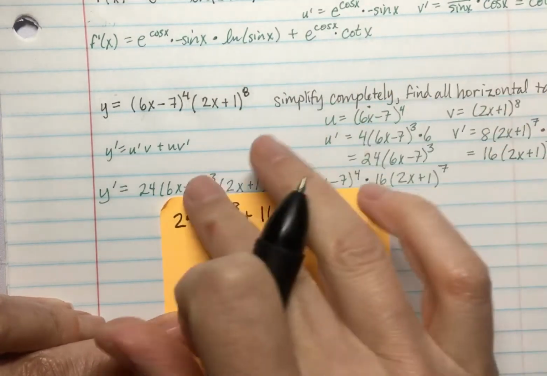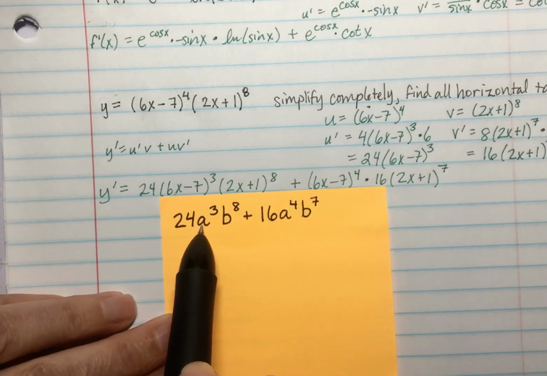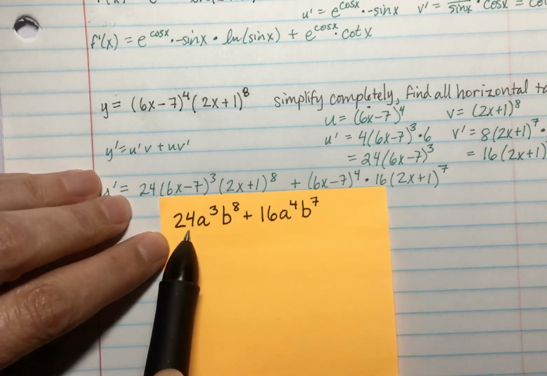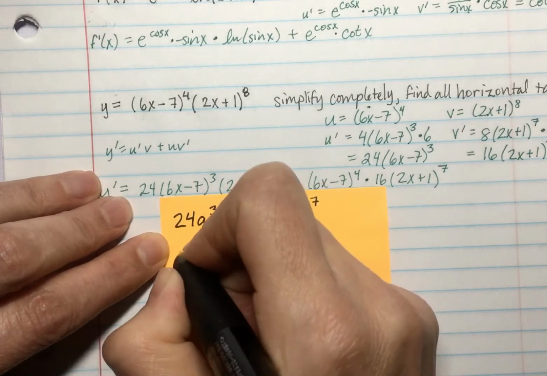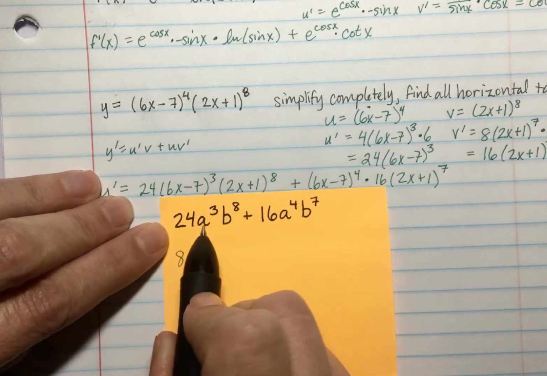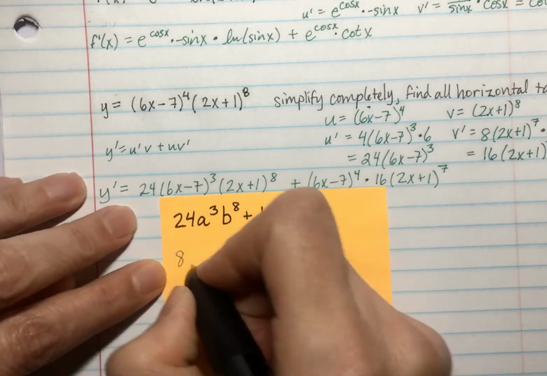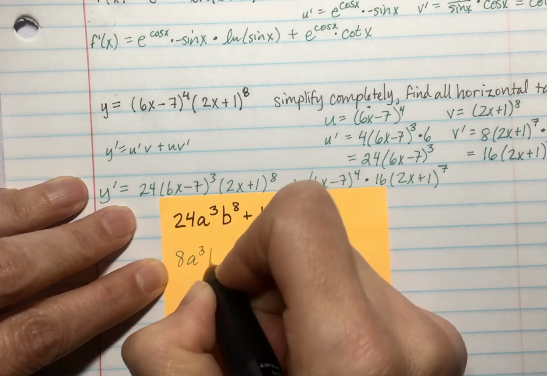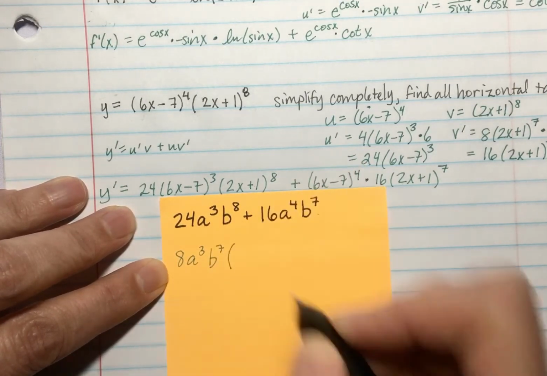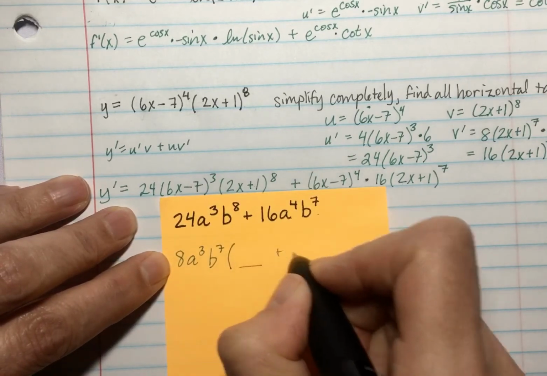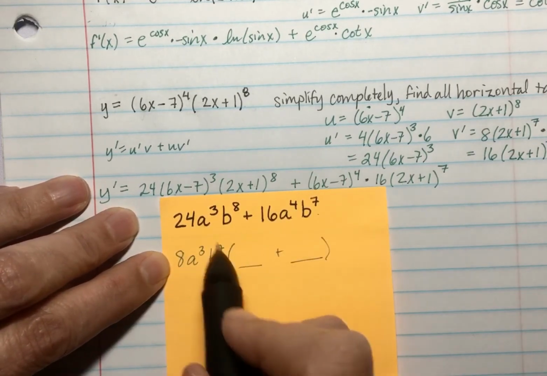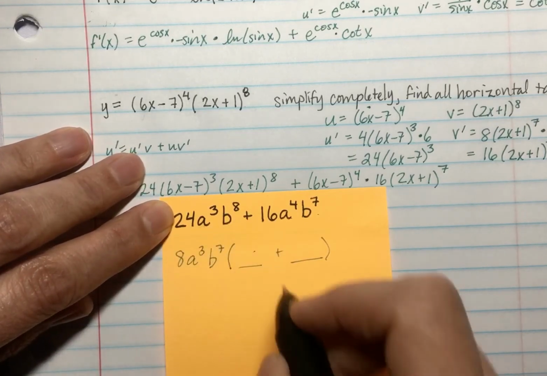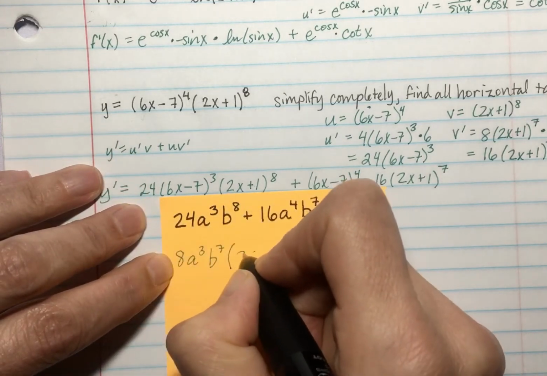Here's my analogy. I replaced all the 6x minus 7s with a and all the 2x plus 1s with b. If you were asked to factor this, you would be like, oh, okay, 24, 16, the biggest thing that goes into both is 8. And then a cubed and a to the 4th, the largest thing that goes into both is a cubed. And then b to the 8th and b to the 7th, the largest thing that goes into both is b to the 7th. And then our parentheses, and we know it's this sort of setup, right? So it's this 8a cubed b to the 7th times something to give us the 24a cubed b to the 8th. So I have 8 times, I need a 3.